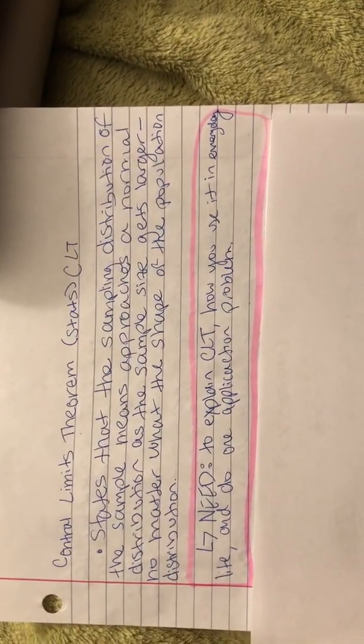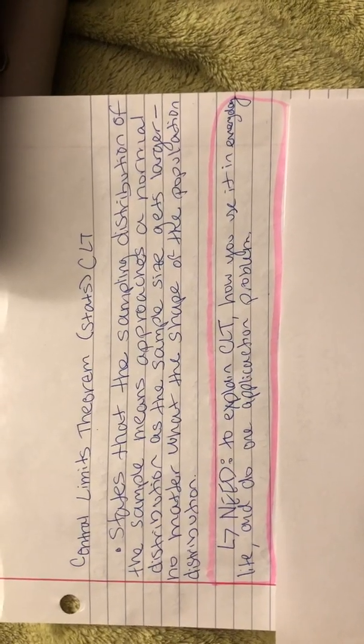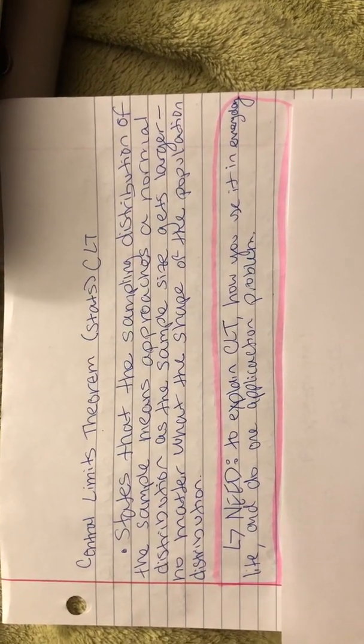So that's the definition. And for this teaching demonstration, I will be explaining what the central limit theorem is, how I use it in everyday life, and I will also show you an application problem that I constructed. So looking at research, I found these facts.